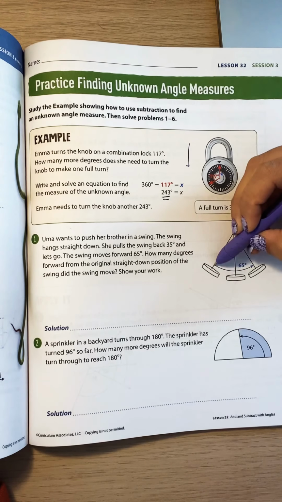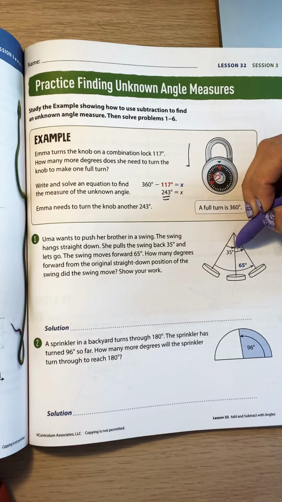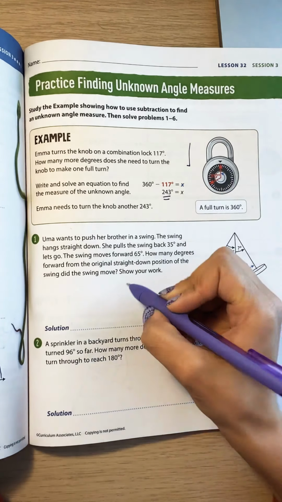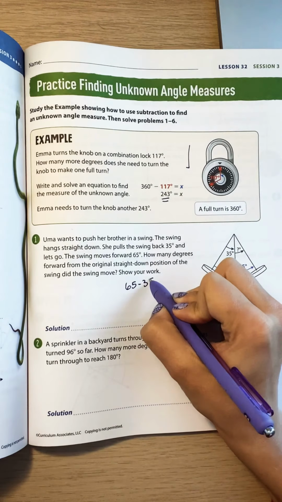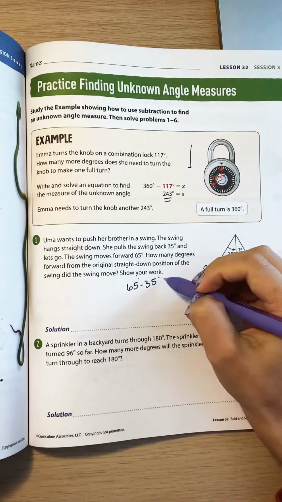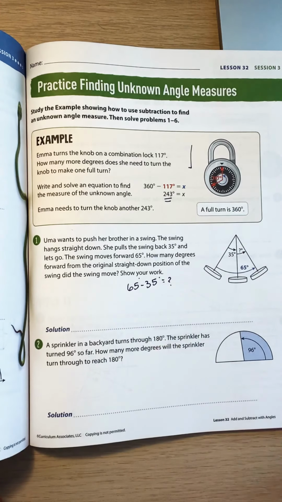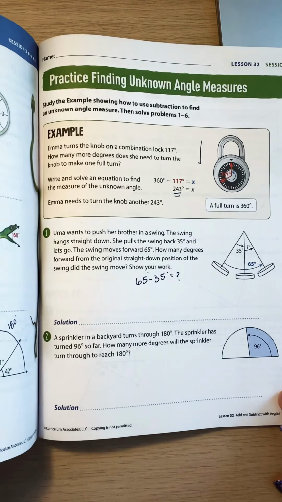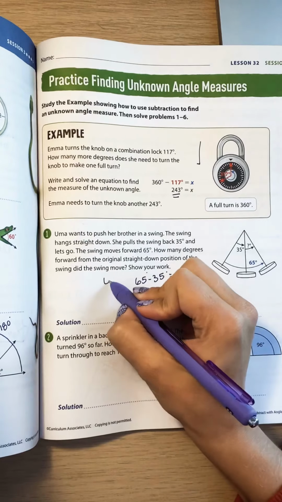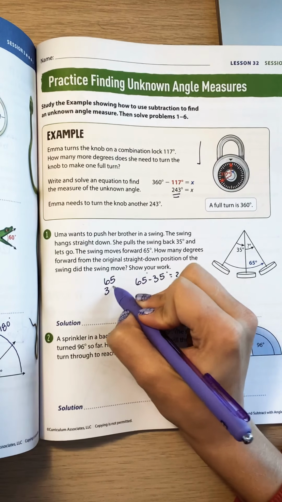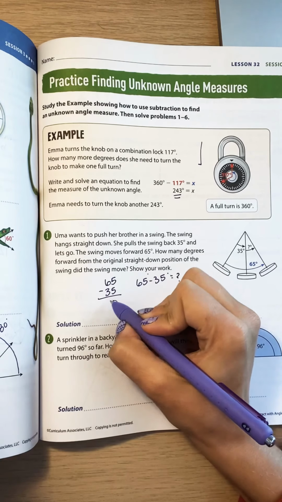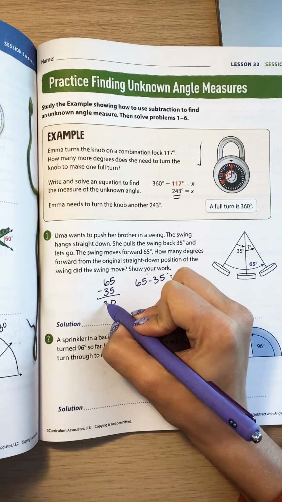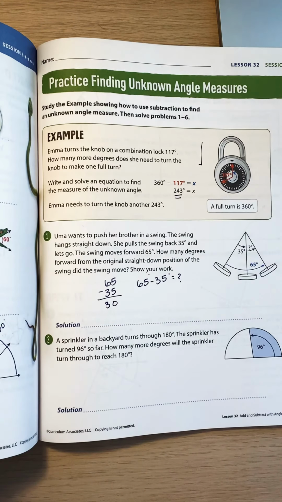Okay, so the total is 65. I know this piece is 35, so what's this? I'm doing 65 minus 35. That's my equation. Stack it and solve it. 65 minus 35. 5 minus 5 is 0. 6 minus 3 is 3.